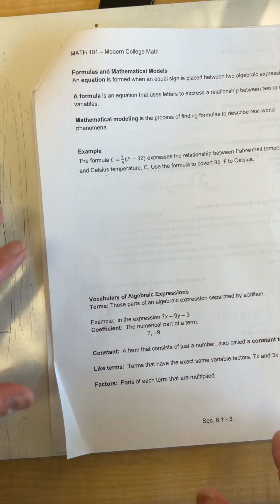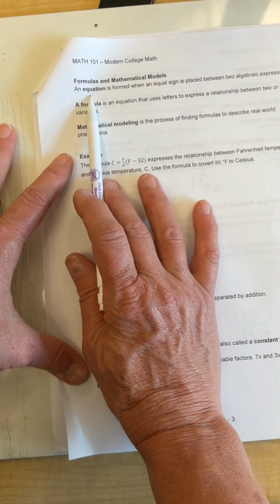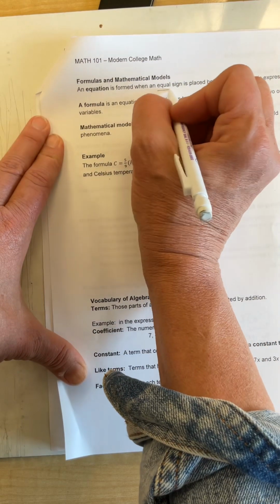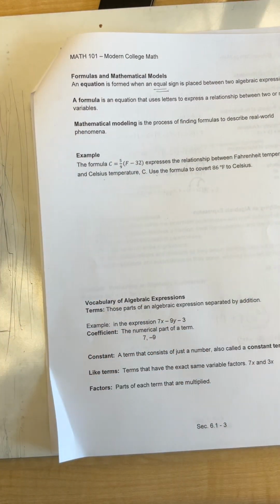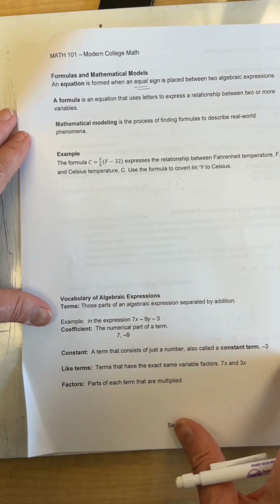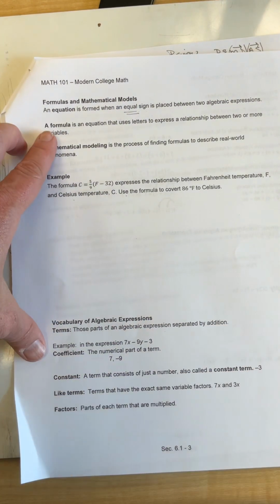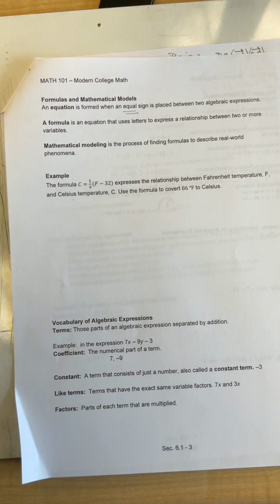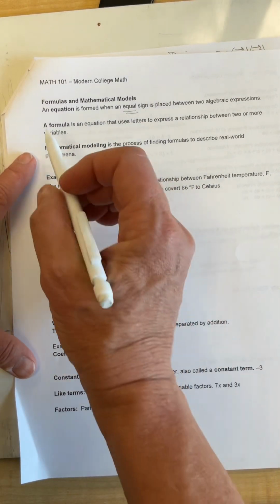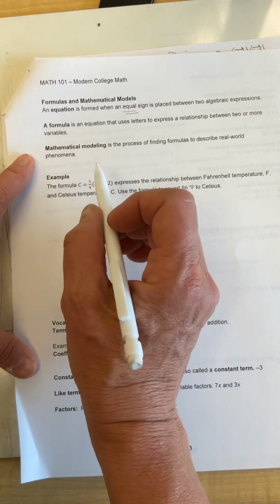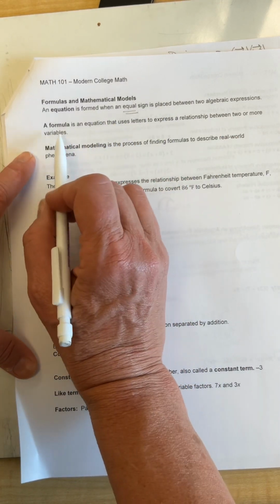There's a couple of terms that I'd really like you to know. The difference between an expression and an equation is the fact that you have an equal sign, okay? And you can operate on both sides. We'll have some problems later where we're going to manipulate and solve for variables, and those are usually after we have an equation. A formula is an equation that uses letters to express a relationship between two or more variables. It still can be an equation.